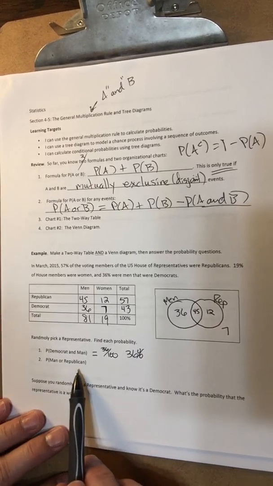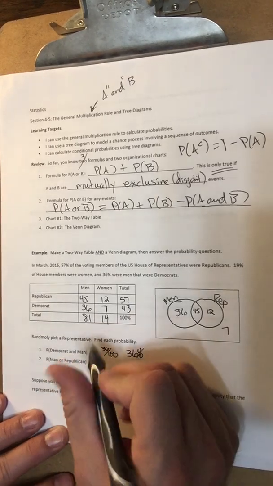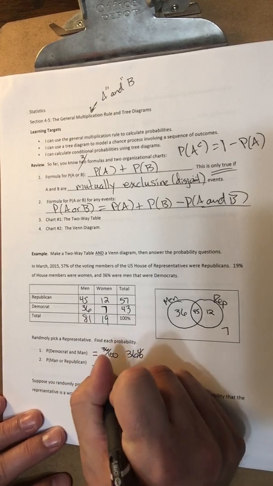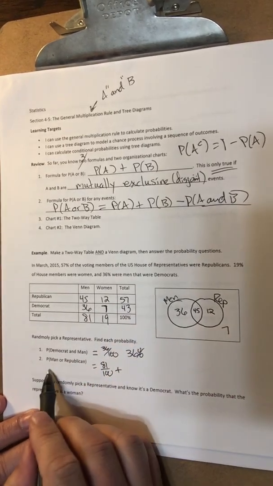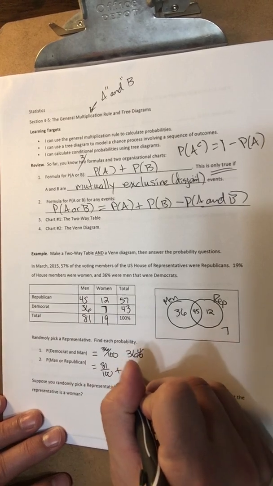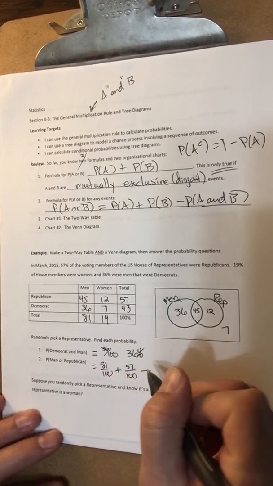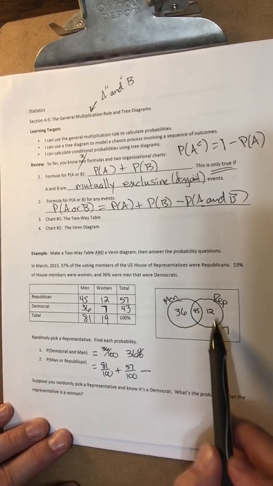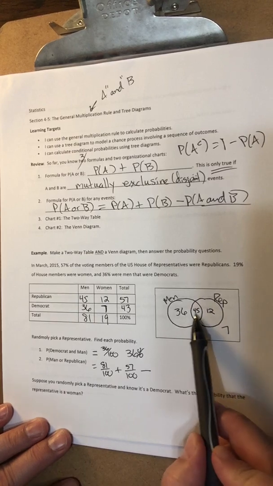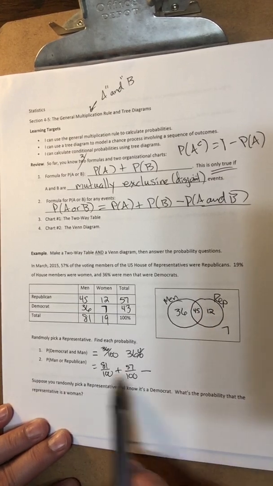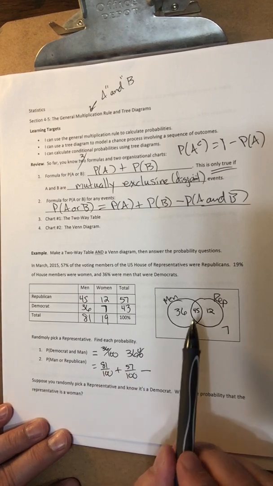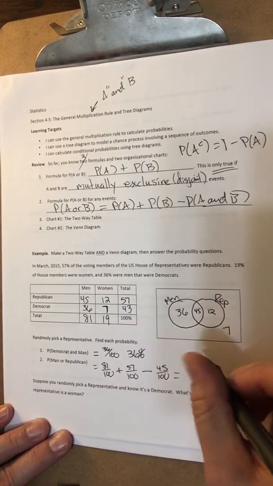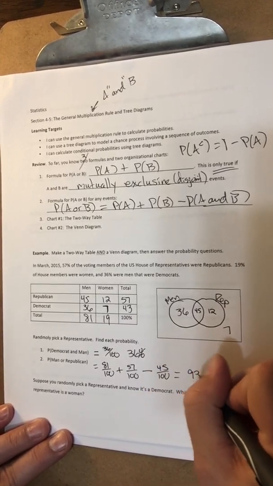Now, man or Republican is different. The or makes a different problem, and you guys got to watch for it. So that's going to be the probability for man, 81 out of 100, plus the probability for Republican, 57 out of 100. But then I have to subtract off of that the intersection. Because if you add up the men, 81%, and if you add up the 57% for Republicans, you just counted this middle part twice. And this number will be way too big. You can tell it's over 100%. So I subtract off the intersection, subtract off 45 over 100, and I get 93%.